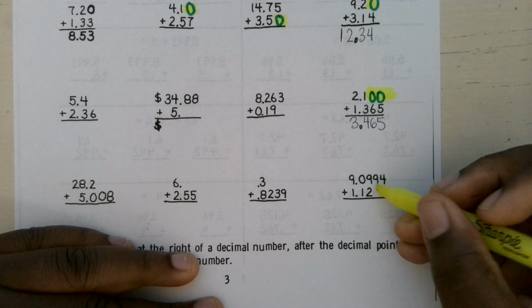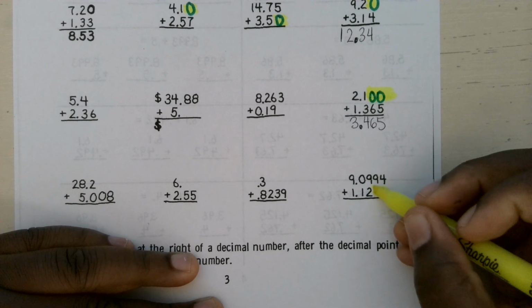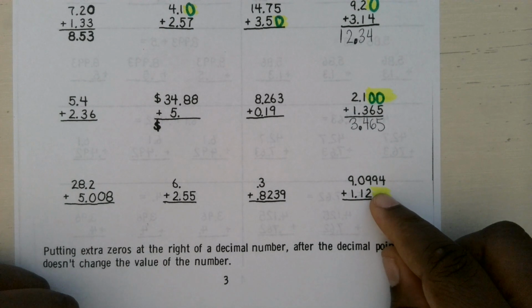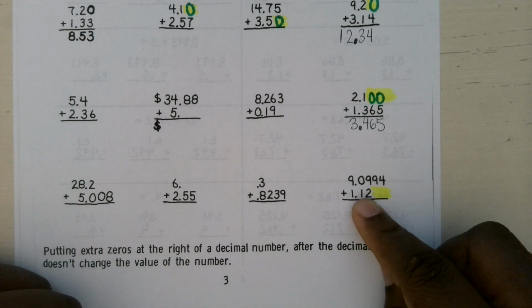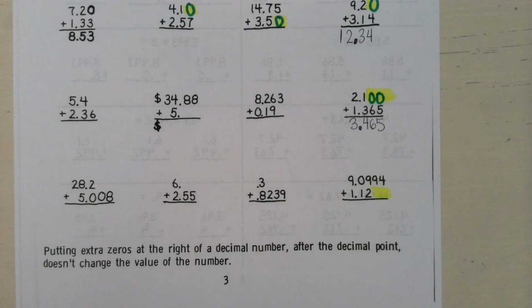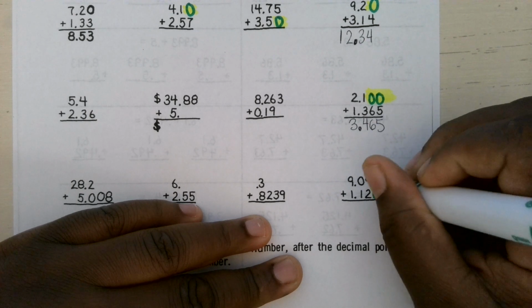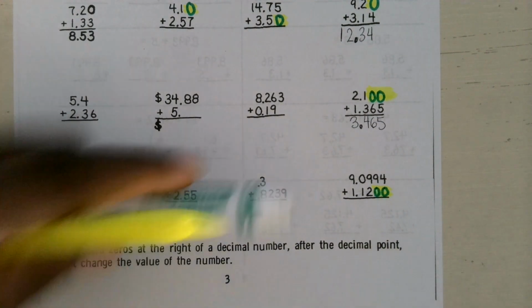The same thing would occur here. Here I have a 10 thousandths number, and I'm trying to add on to what's just a hundredths number, so I'm going to change this until it is also a 10 thousandths number.